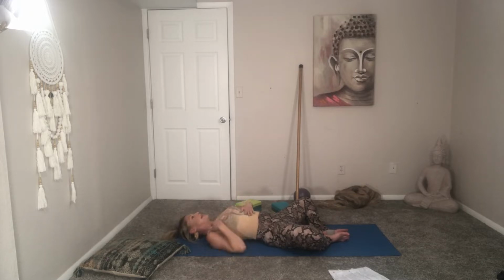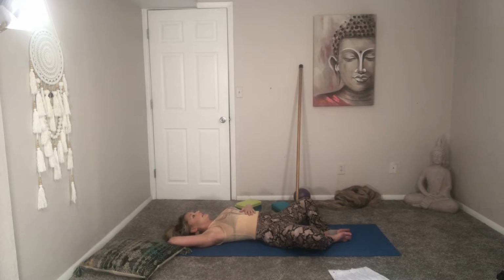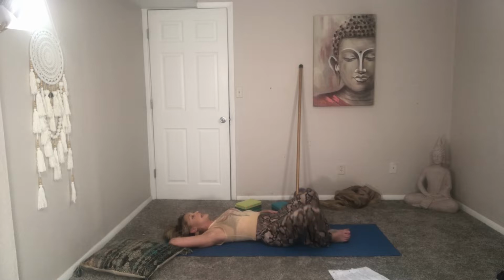Bring one hand there, and just notice as you breathe if that space feels tensioned or if it feels spacious. And right before your next inhale, fully relax that space from the dome of your abdomen all the way down to your low belly. Full relaxation, and then inhale into that space.